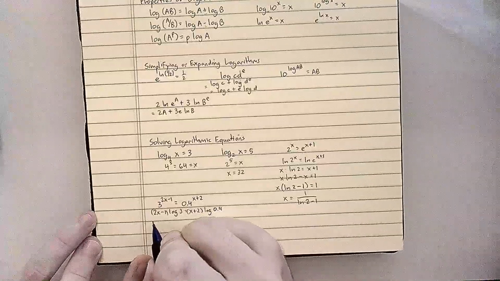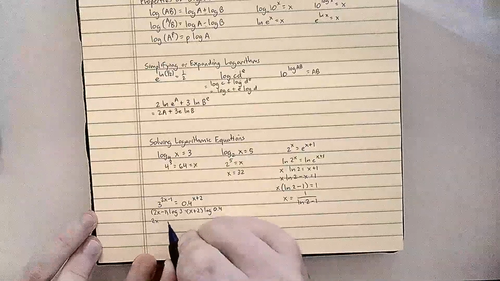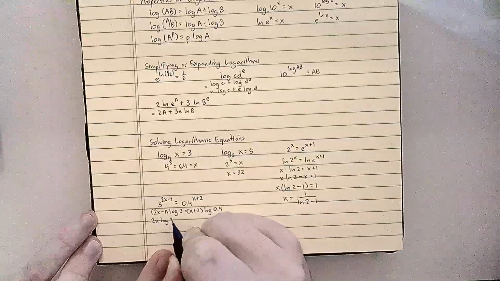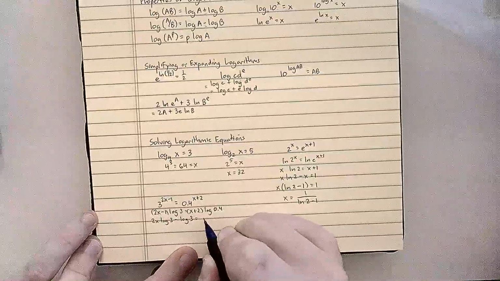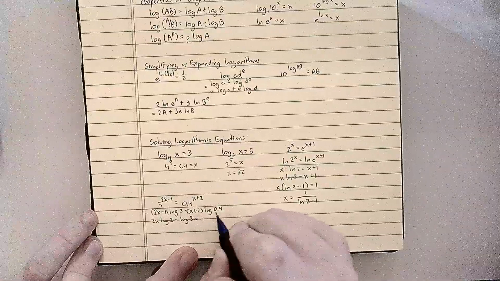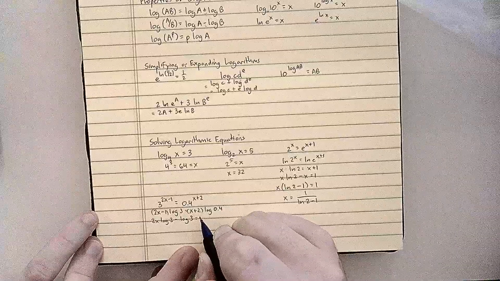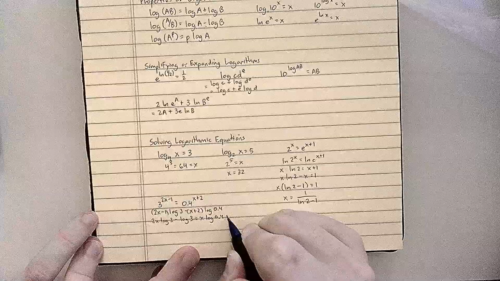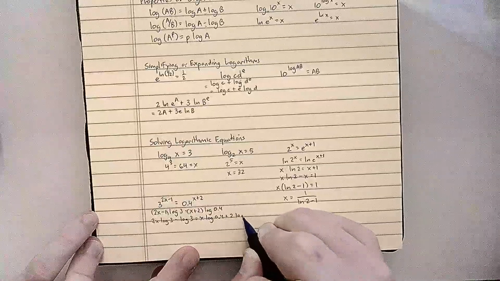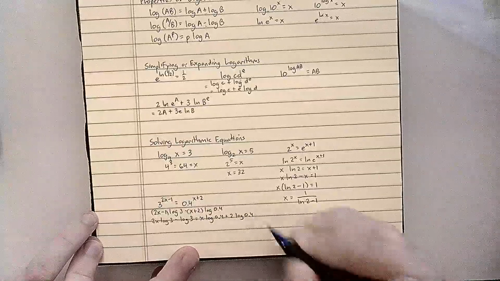Well, now we got to expand some things. We got to expand this. So we have 2x log of 3 minus log of 3. We have x being distributed, so we have x log of 0.4 plus 2 log of 0.4.